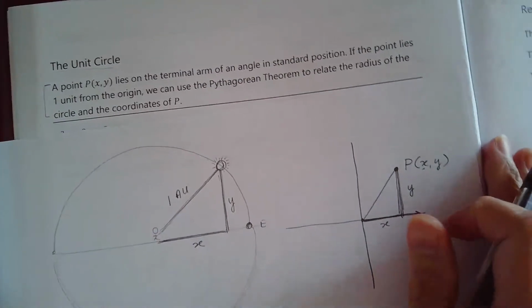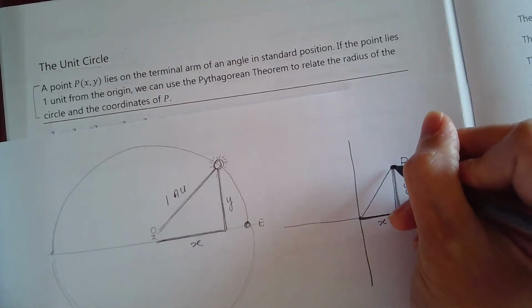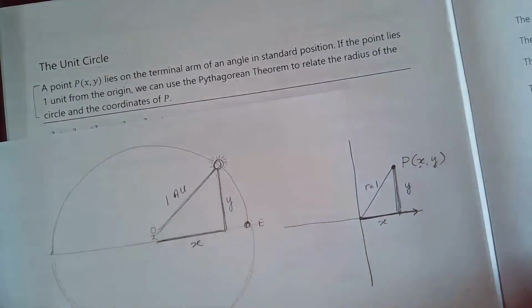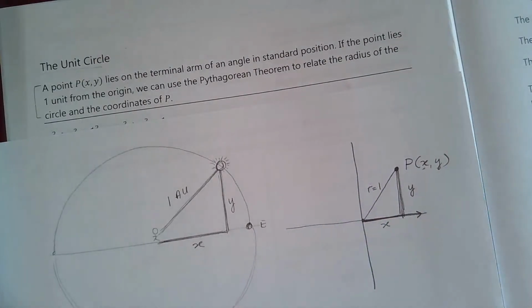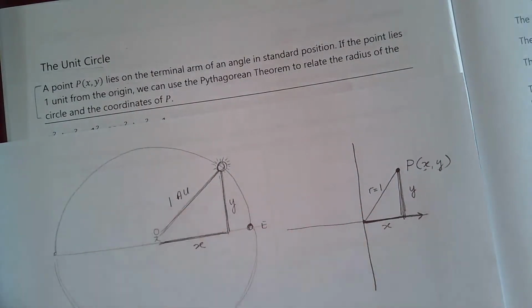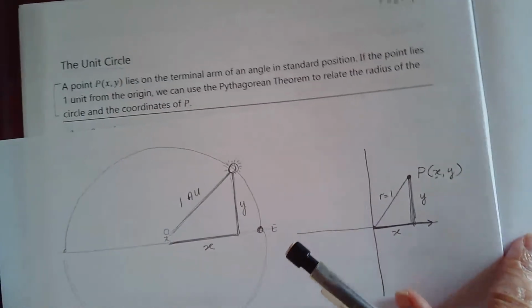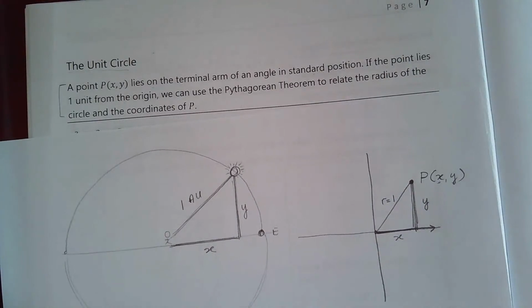Because it's a unit circle, this r is going to be 1. As it goes around, the radius is always going to be 1, which mimics what the scientists are saying, that the sun is 1 astronomical unit away from the earth.